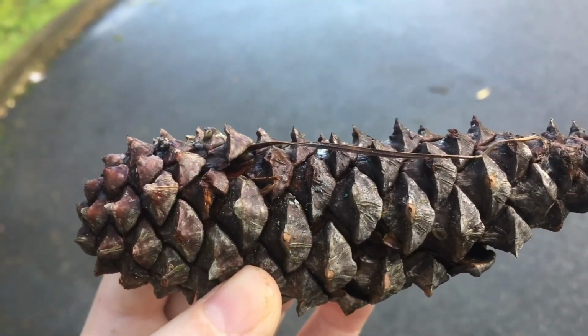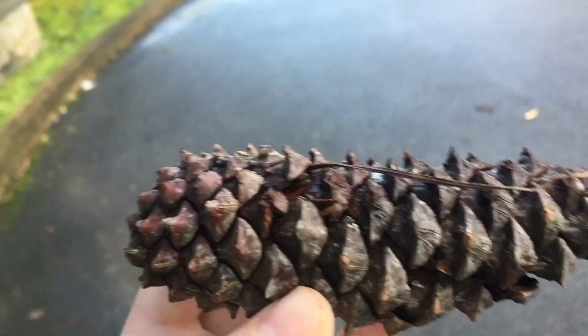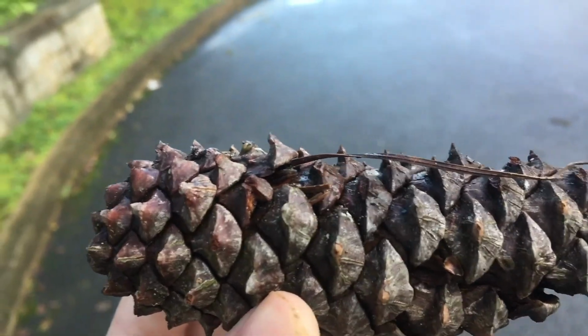This is a very recently mature cone. It's just fallen off the tree, so the seeds haven't been released yet. A lot of times when you find a cone on the ground, the seeds are already gone, and it's just sort of a shell of where the seeds used to be.